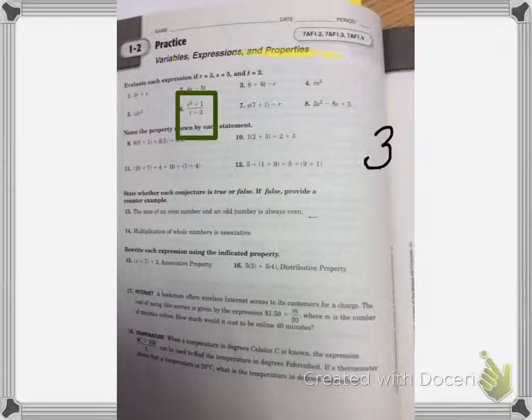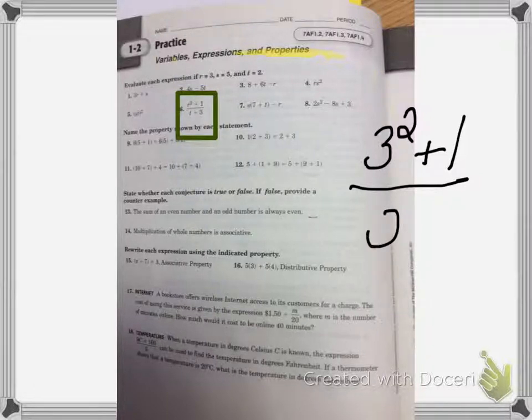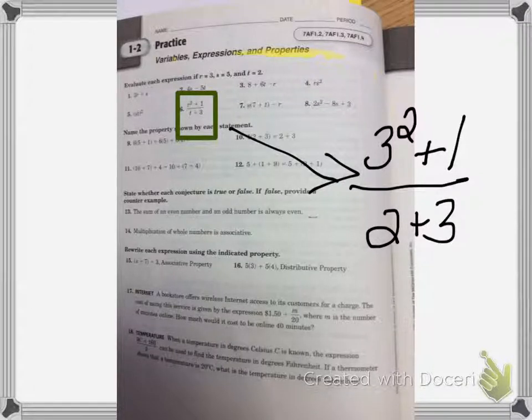So I'm going to put 3 squared plus 1. Copy everything else and put that over. And because it's over this, that means division. Now it's T, which is 2, plus 3. So now this equation looks like this when you take out the variables.